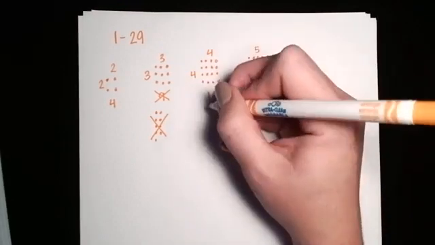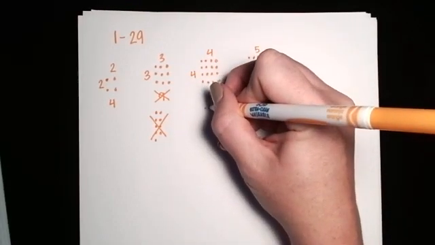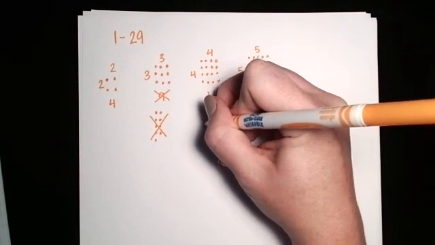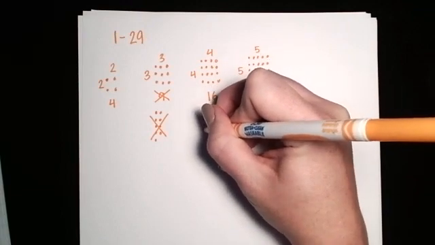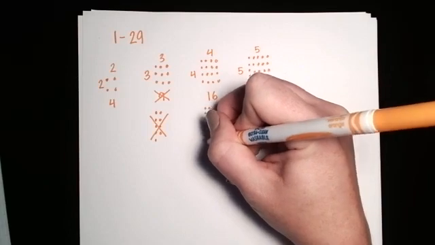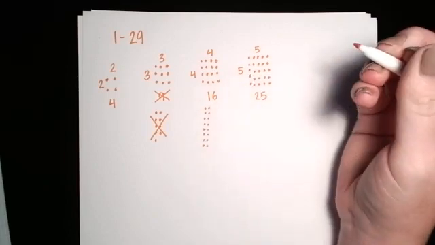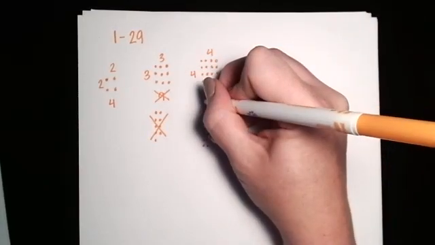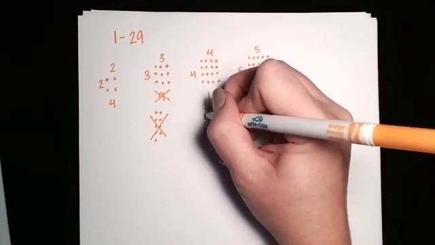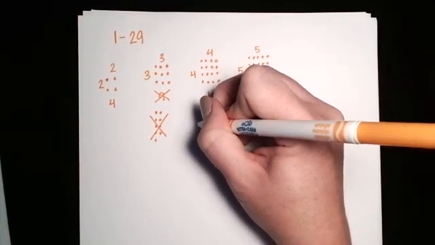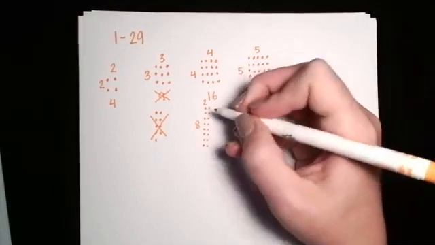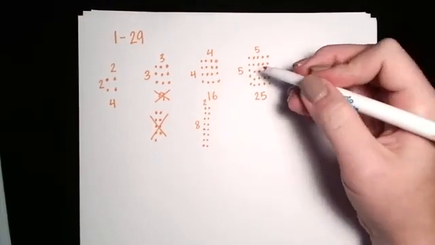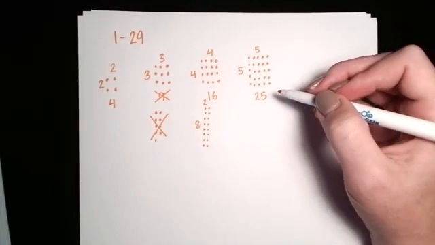Okay, how about 16? I can do 1, 2, 3, 4, 5, 6, 7, 8, 9, 10, 11, 12, 13, 14, 15, 16. Okay, well that made an array. We have 2 on this side and we have 1, 2, 3, 4, 5, 6, 7, 8 on this side. Okay, that made a correct array. And then my last option is 25.